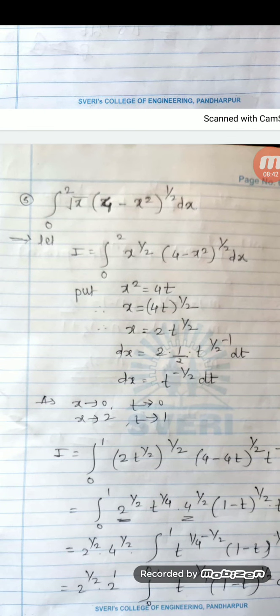0 to 2 root x 4 minus x square dx. Again, it does not belong to types 1 to 5, so it is an example of a substitution. Why is it a substitution? Because it does not belong to type 1, 2, 3, 4. Why does it not belong? For type 1, the limit 1 is not there, therefore it is not an example of type 1. For type 2, A should be there. Here the upper limit is 2, in the place of 4. It should be 2, then we could use the type 2 result. That is not possible, so it is an example of substitution.